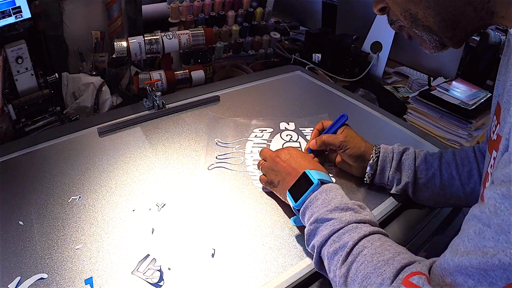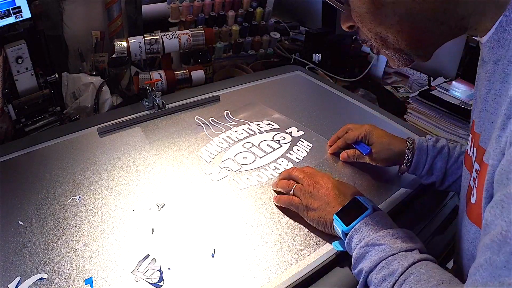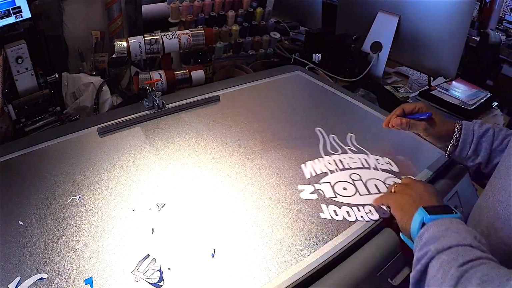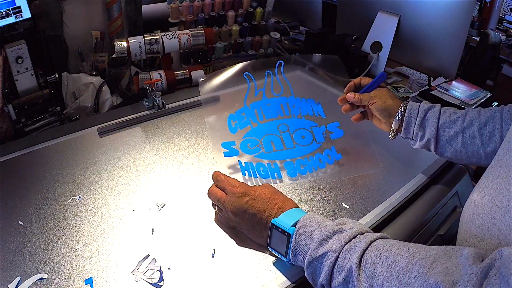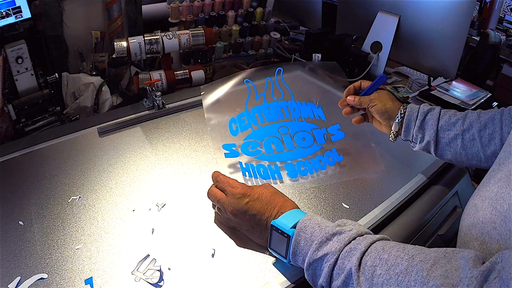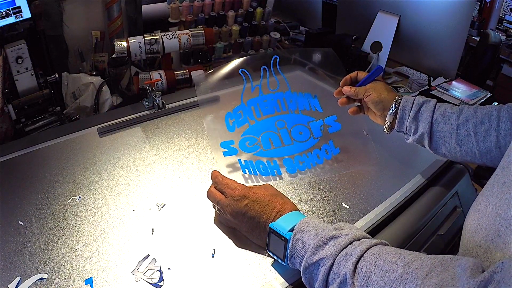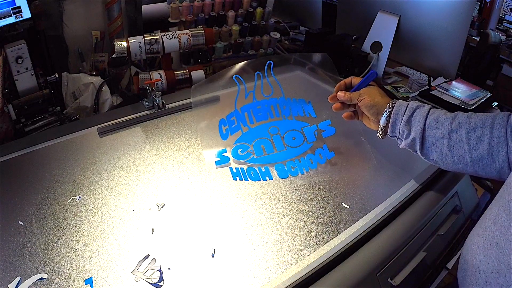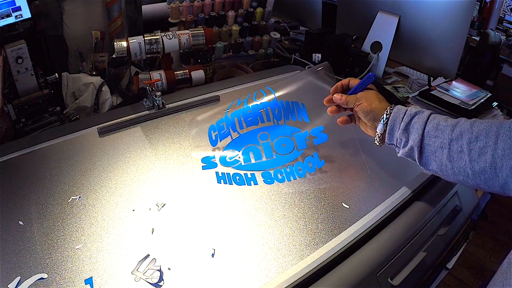May not be able to. No, just take it out. I think that's it. So now what we'll do, we'll press it onto a shirt so you can see that process.